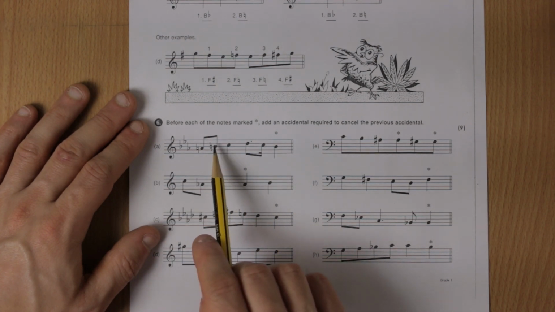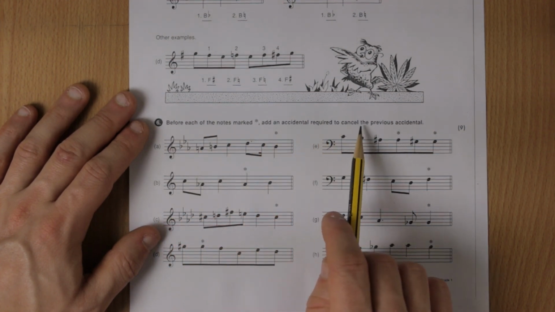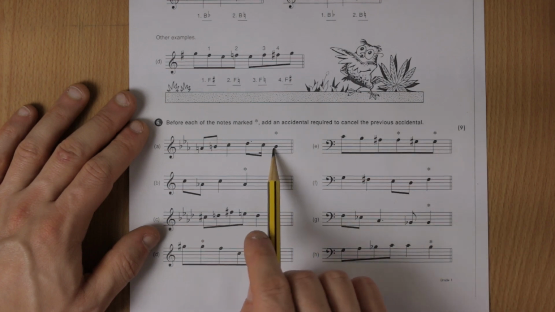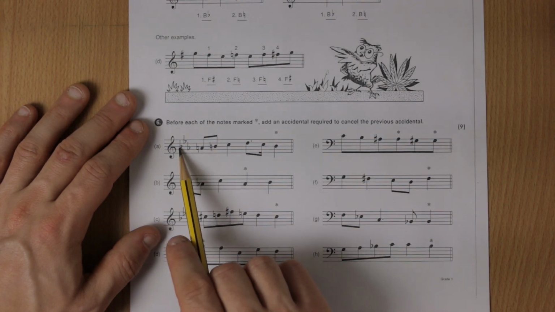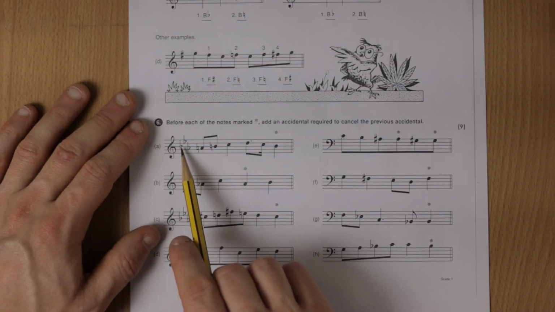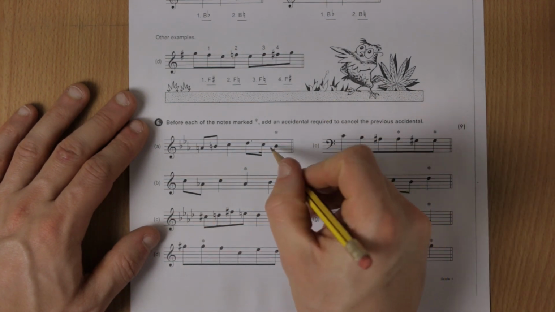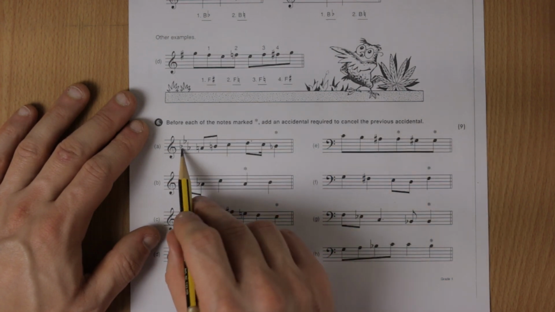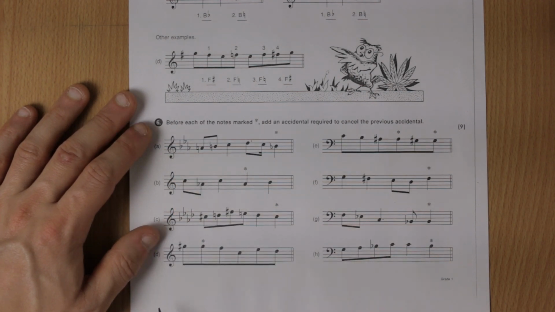So what does it say we've got to do? Before each of the notes marked with that, add an accidental to cancel out the previous accidental. So the previous accidental to this is that one. So we need to cancel that. If you look at the key signature, it's B flat. So we want to take that back to B flat, don't we, to cancel that. So we need to put a flat on it. So take it back to what it originally was supposed to be, which is flat, okay? I'll do one more for you.